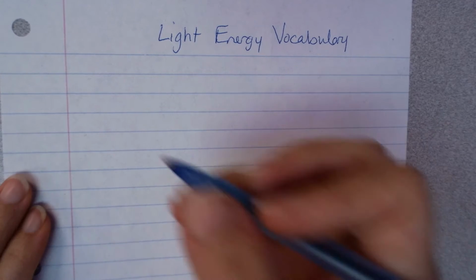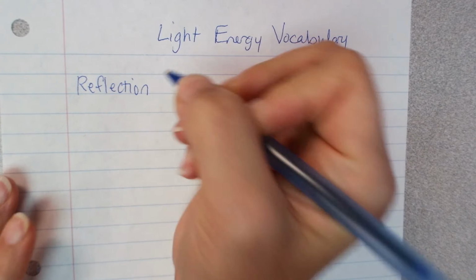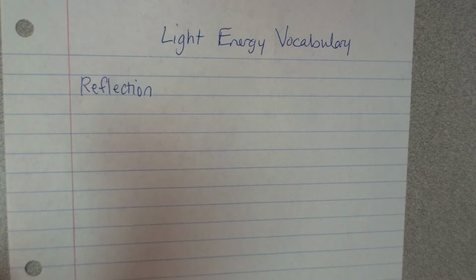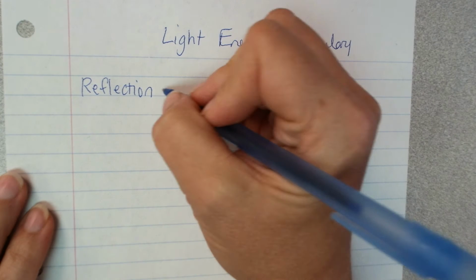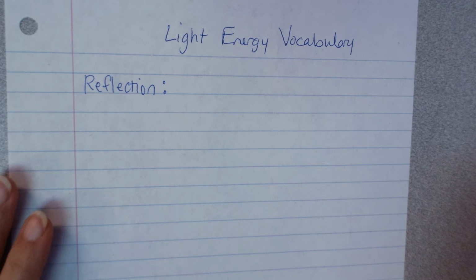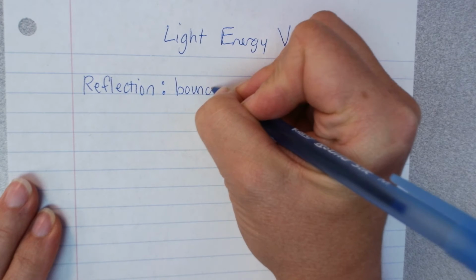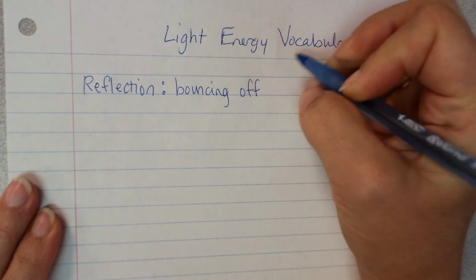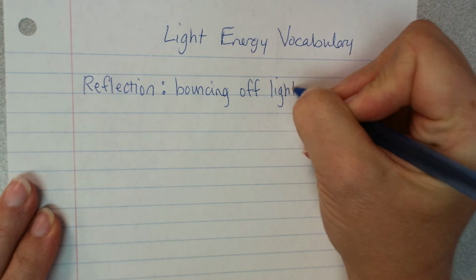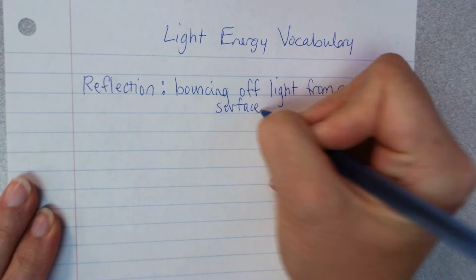So the first one is going to be reflection. Now, you know when you go to the restroom or somewhere that there's a mirror, you see your reflection. But we really need to talk about what the light energy is actually doing to allow you to see your reflection. So we're going to put some keywords here. Reflection is simply the bouncing off of light energy from a surface. So let's draw an example of what this looks like.